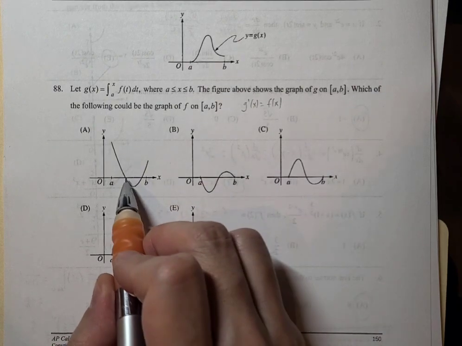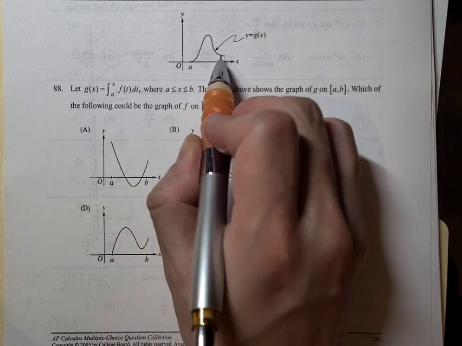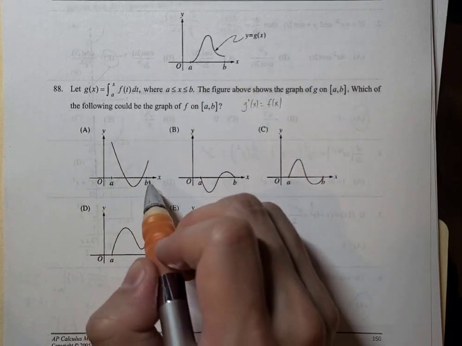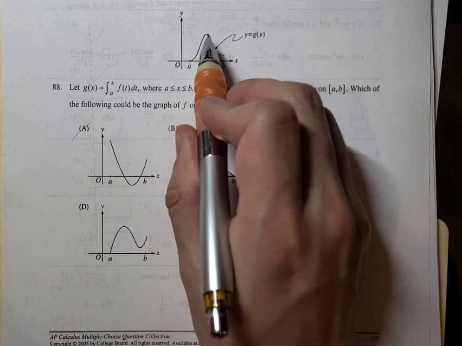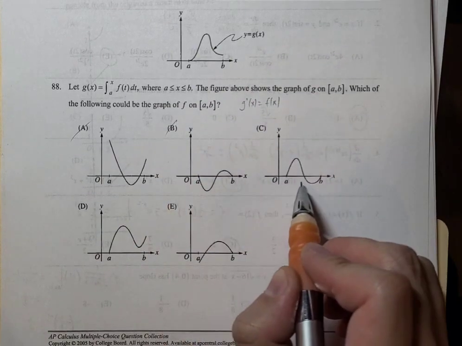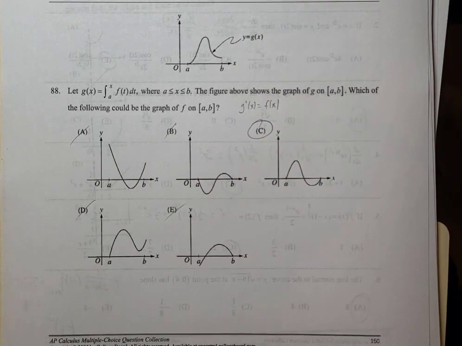Well, we know that this derivative changes sign twice. There's only one relative extremum in this interval. We don't know what happens after b. So it cannot be A. As we said, at this point the derivative should go from positive to negative, which this one does not. This one does. This one does not. This one does not. So we're left with choice C.